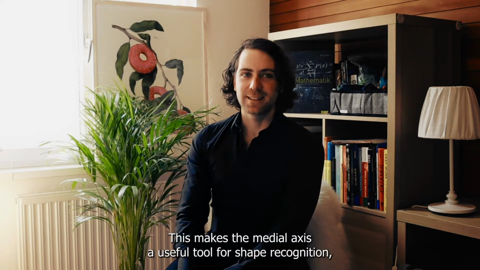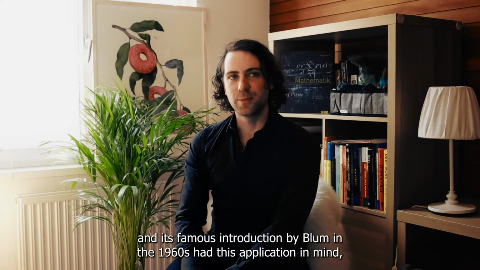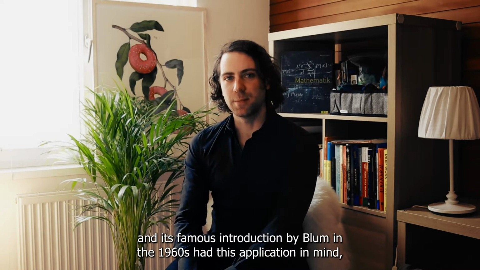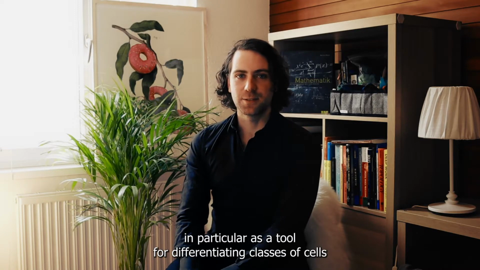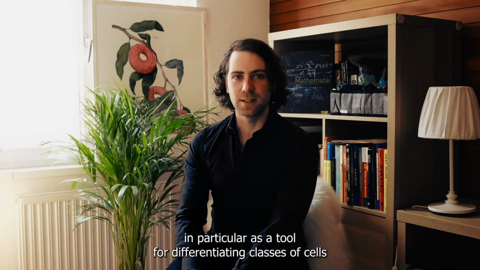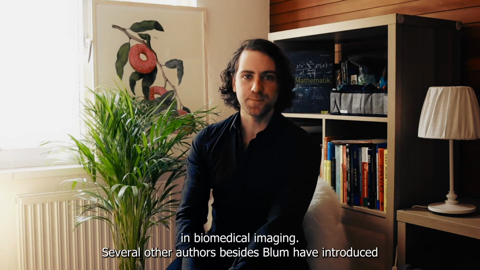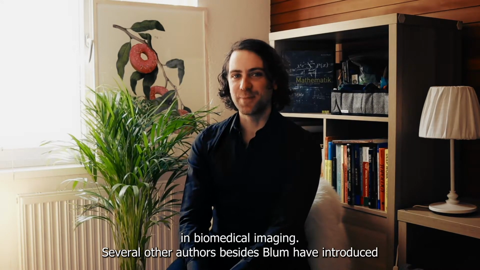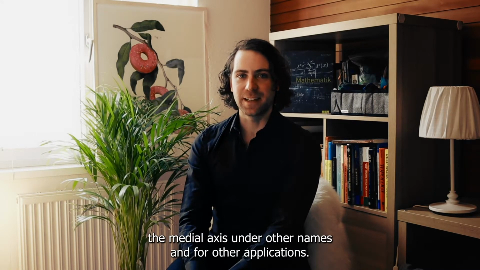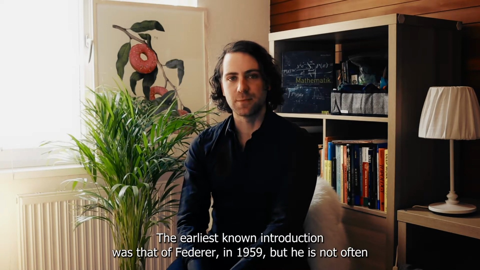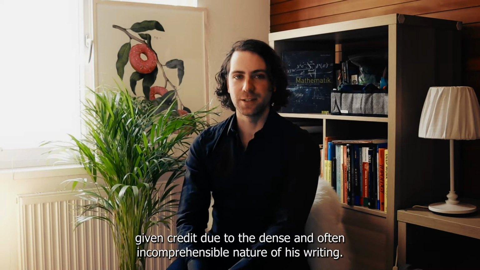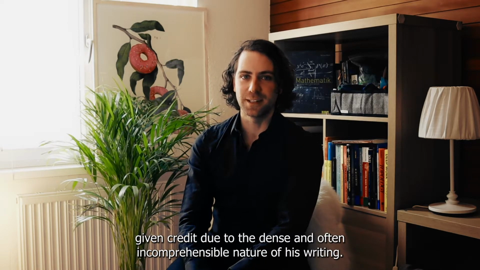This makes the medial axis a useful tool in shape recognition, and its famous introduction by Blum in the 1960s had this application in mind, in particular as a tool for differentiating clusters of cells in biomedical imaging. Several other authors besides Blum have introduced the medial axis under other names and for other applications. The earliest known introduction was that of Federer in 1959, but he is not often given credit due to the dense and often incomprehensible nature of his writing.